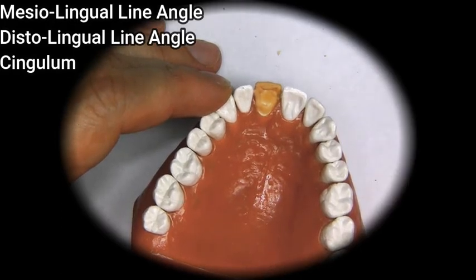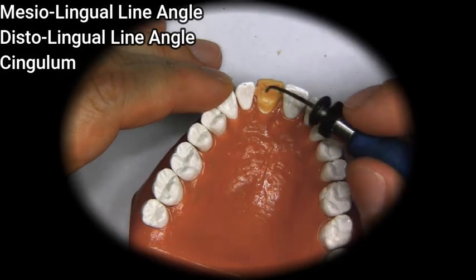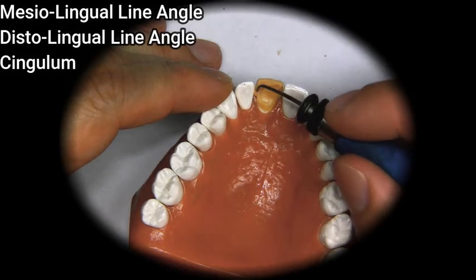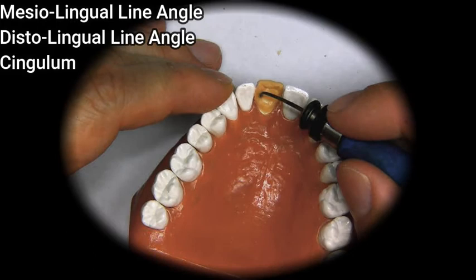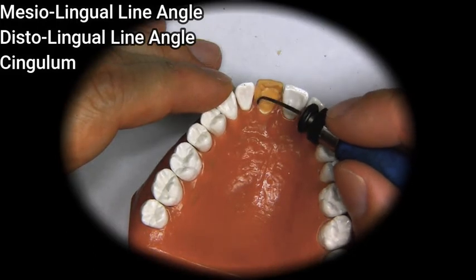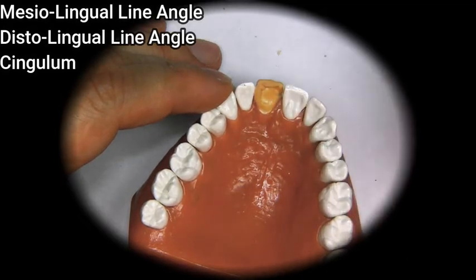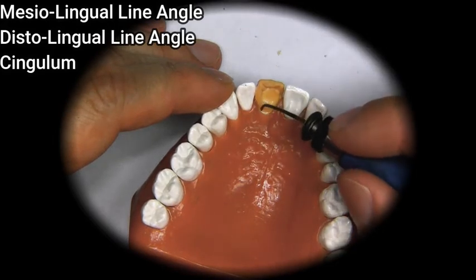So we're going to do the same thing here. We're going to build the distal marginal ridge, or the distal line angle, and then come in and narrow as we get down to the bottom.